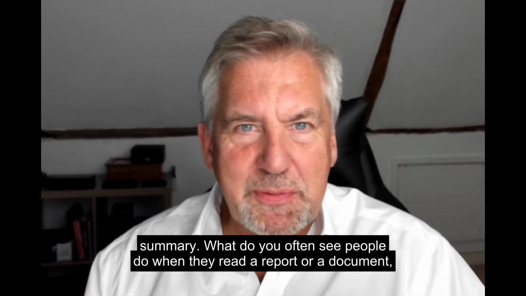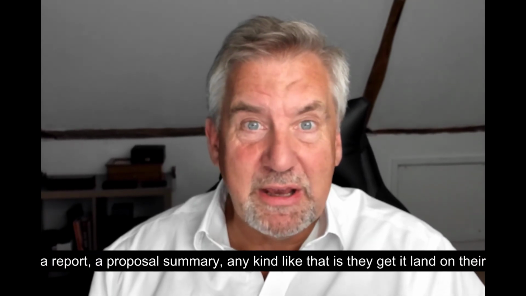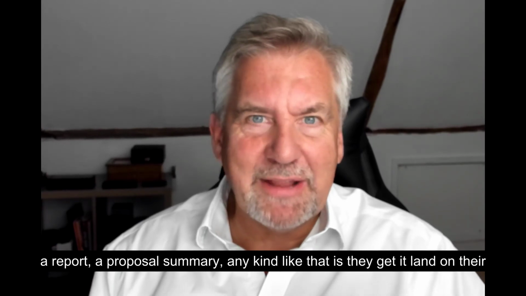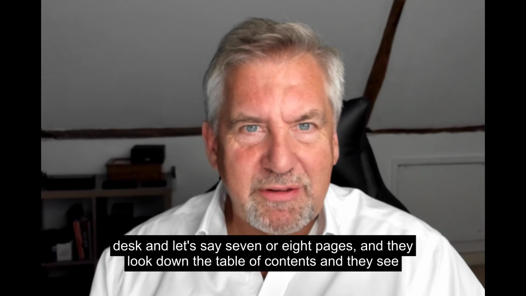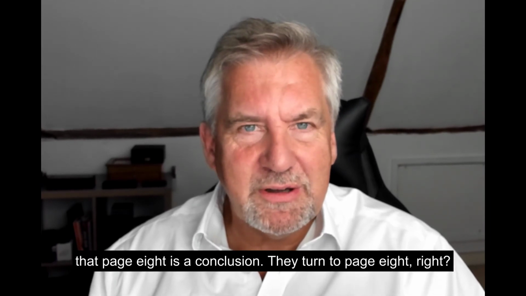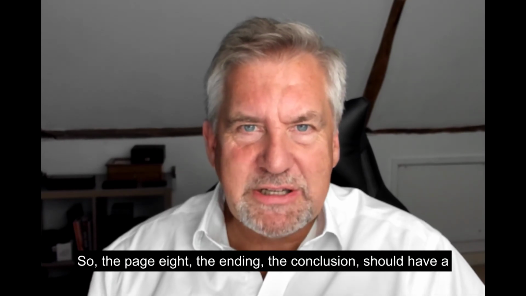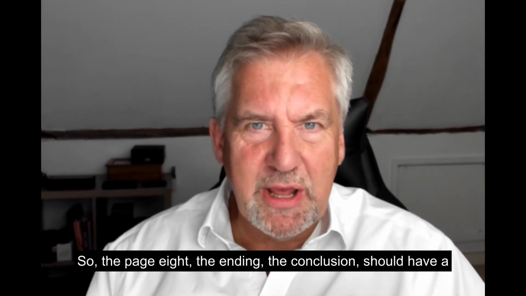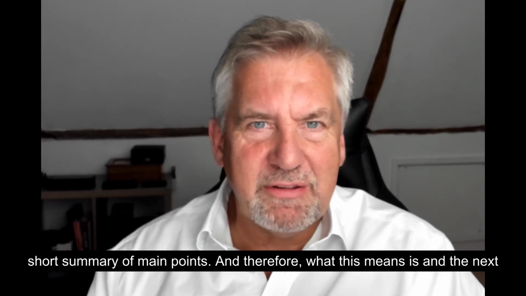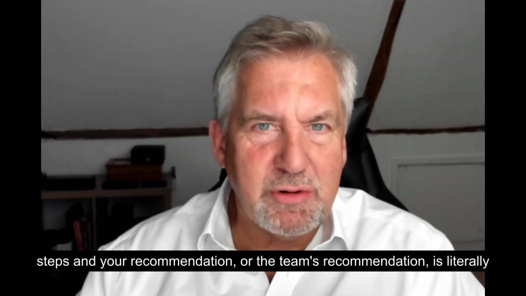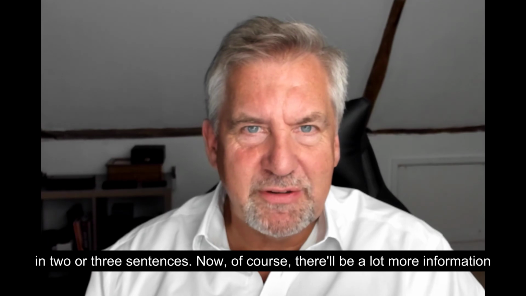What do you often see people do when they read a report or a document, a proposal, a summary, anything like that? They get it landing on their desk, and let's say it's seven or eight pages, and they look down the table of contents and they see that page eight is the conclusion. They turn to page eight, right? So the page eight ending, the conclusion, should have a short summary of main points, and therefore what this means, and the next steps, and your recommendation or the team's recommendation in literally two or three sentences.